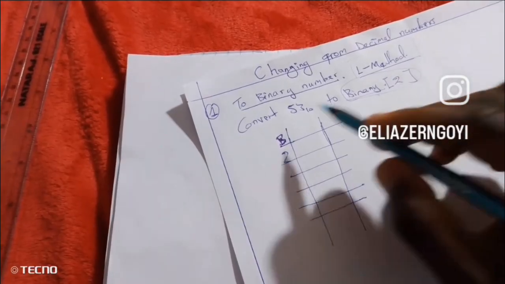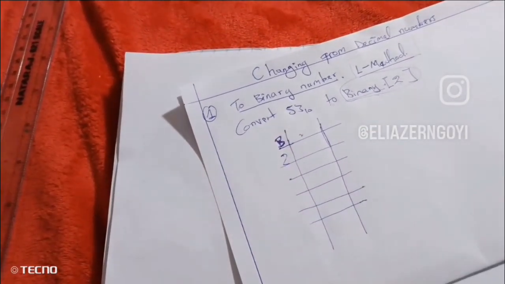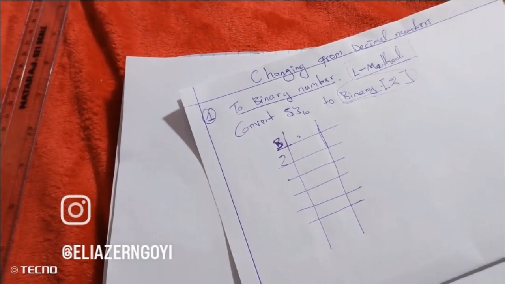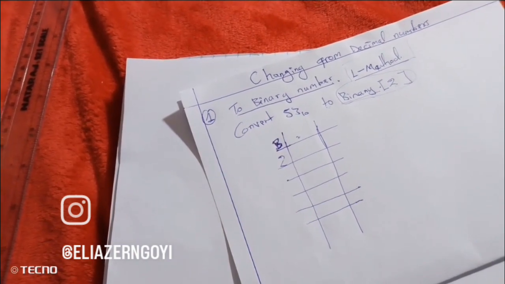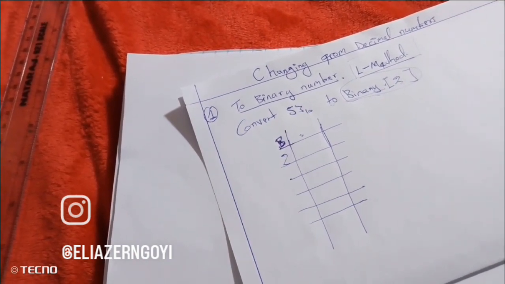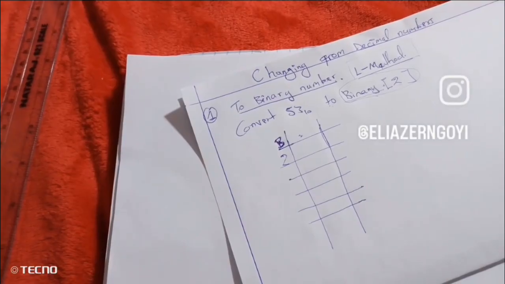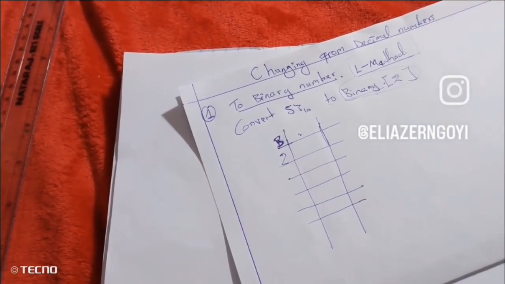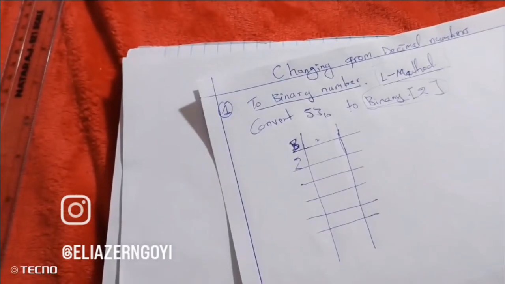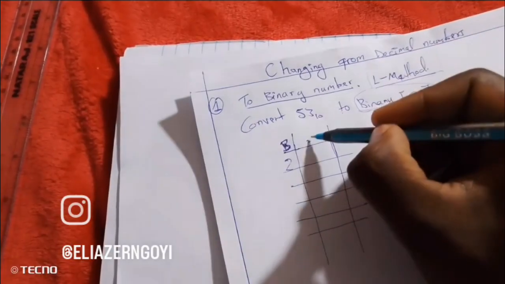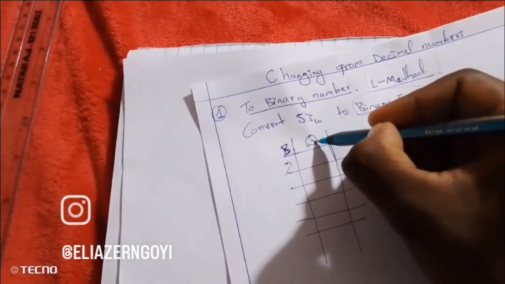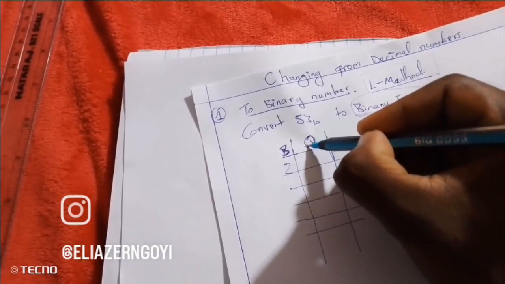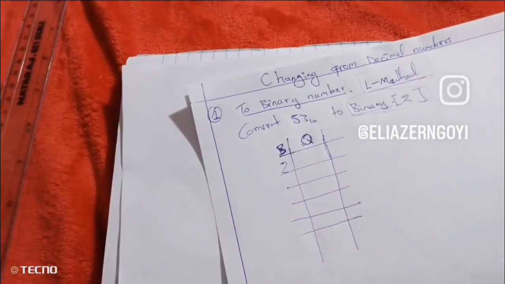And then the middle column is where we write the quotient. Don't be confused with what the quotient is. The quotient is a number that we get after dividing, the result of dividing numbers. So let's write Q here. Don't worry, you will know what it means and how it works.